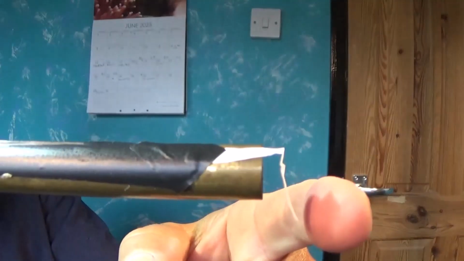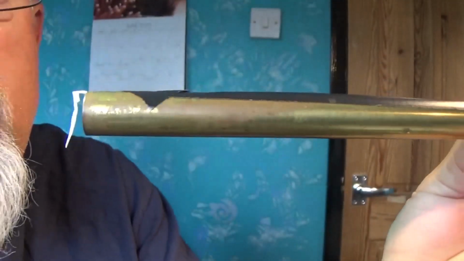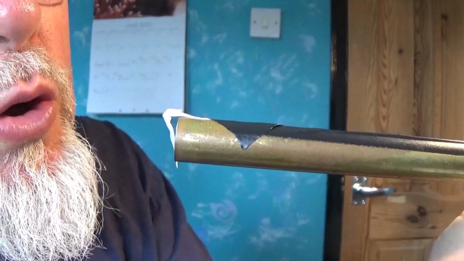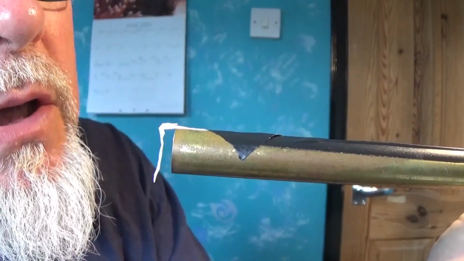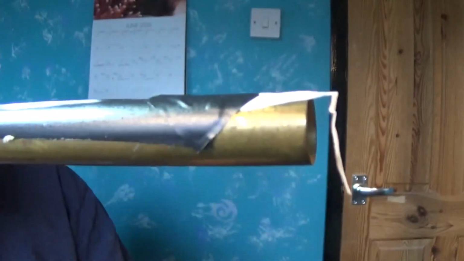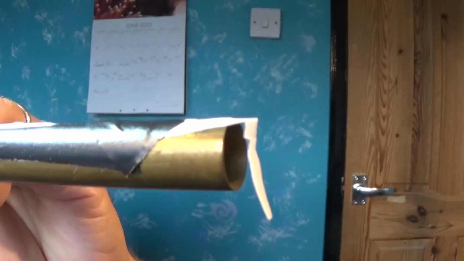And here we have a little bit of tissue over the end, and if I put it this way, I think this is on camera. There you go, so it's quite sensitive to movement. That's just my breath. So let us see if I can line this up and blow down here.